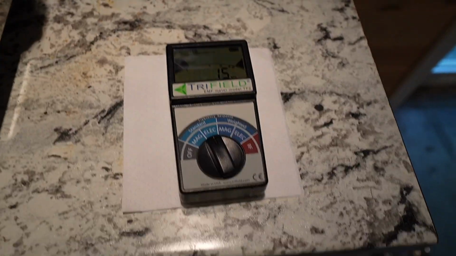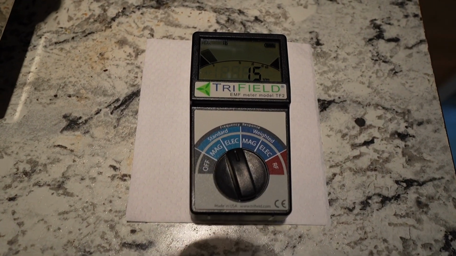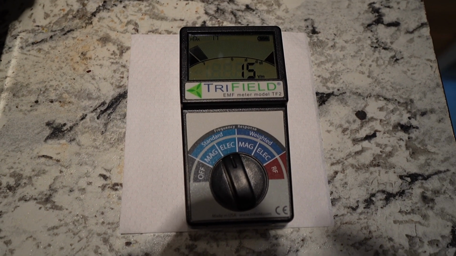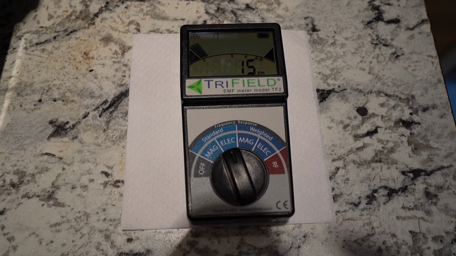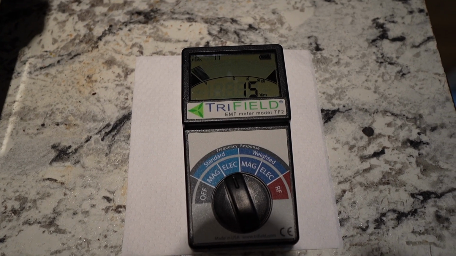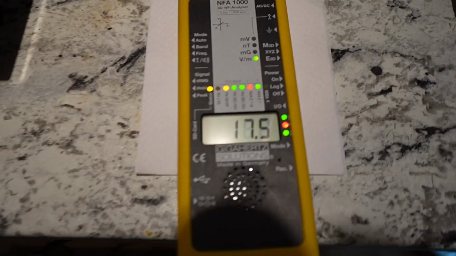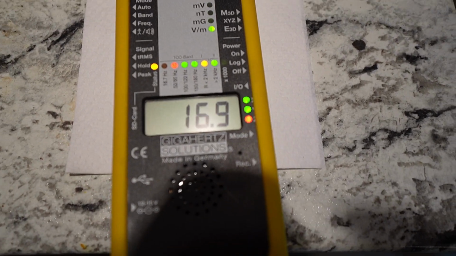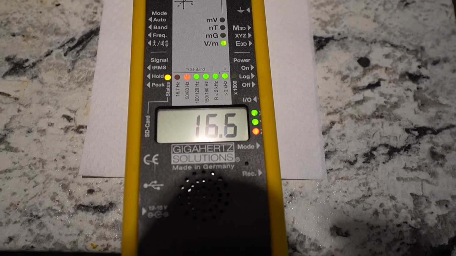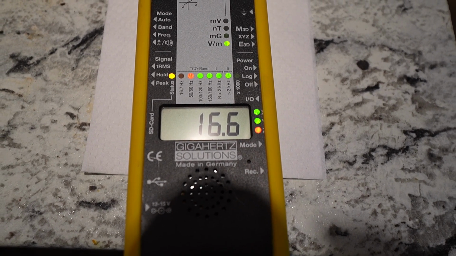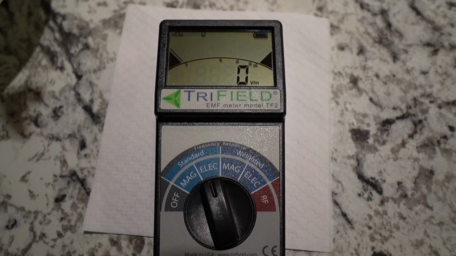We're going to take a quick trip over to a different location in the kitchen, and we're going to look again first with the single-axis meter. It says that in this location, the electric field intensity is 15 volts per meter. Let's take a look at what the 3-axis electric field meter says. And it says 16.6, settling in there. This is the third location.